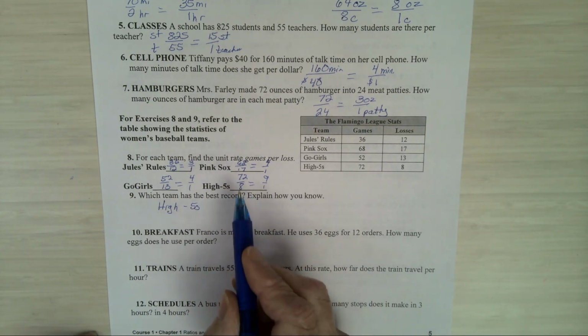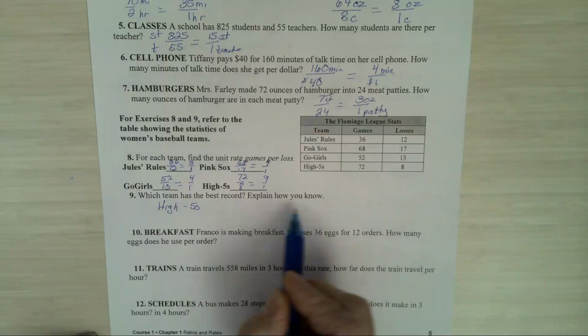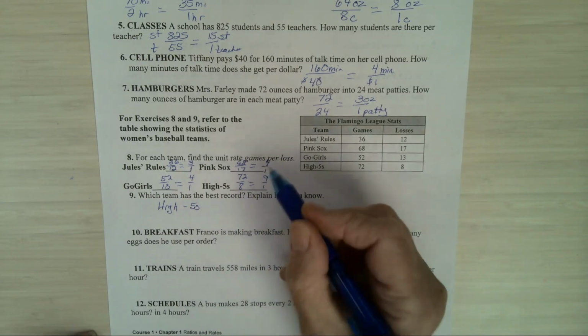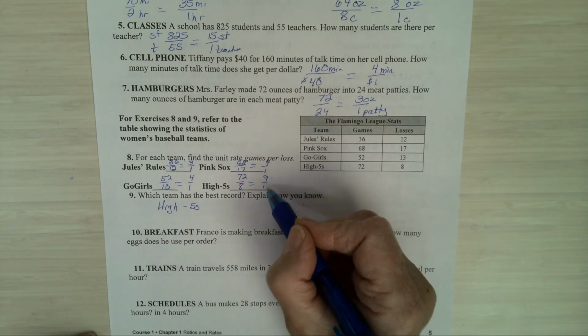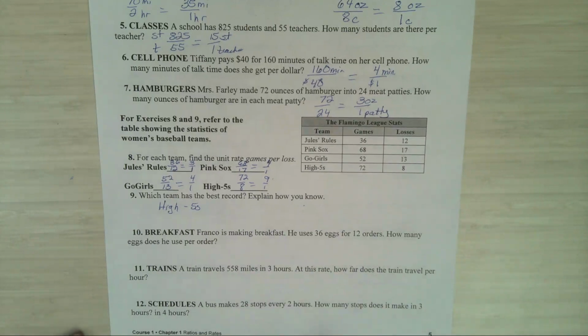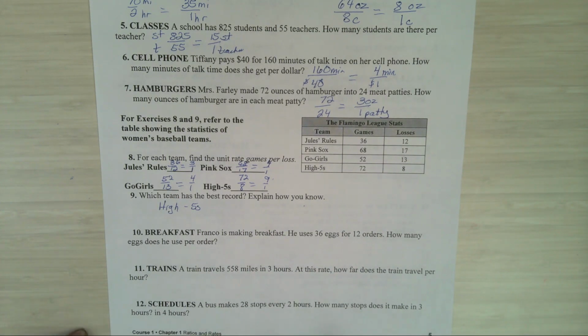Because more games per losses. Explain how you would know. They play 9 games to 1 loss. The others would be 4 games and then they would lose, or 3 games and then they would lose.